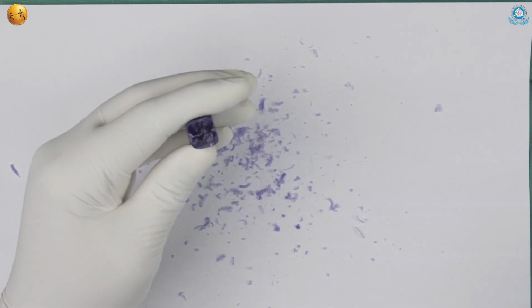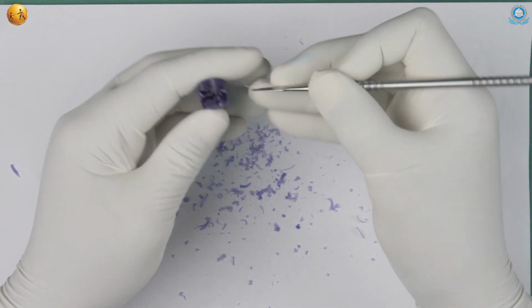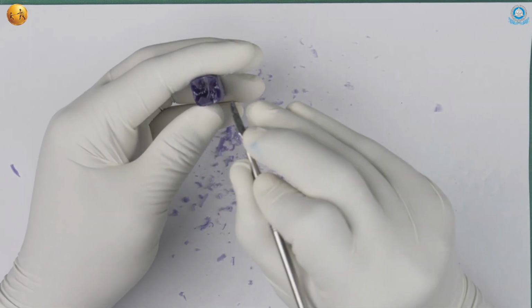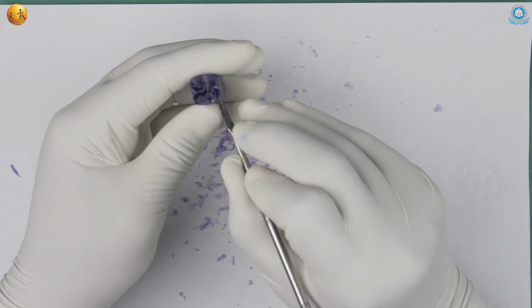So now it's more clear. Two buccal cusps, the palatal cusp and the distopalatal cusp, the smallest.